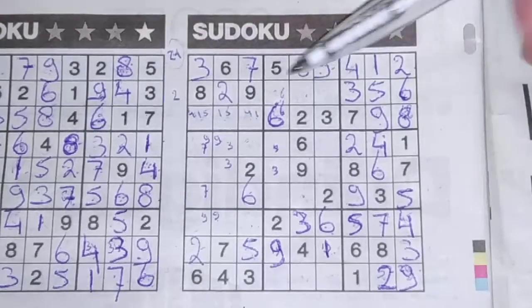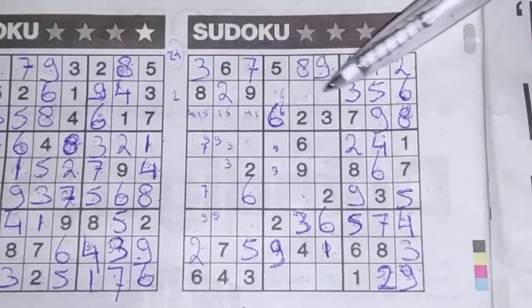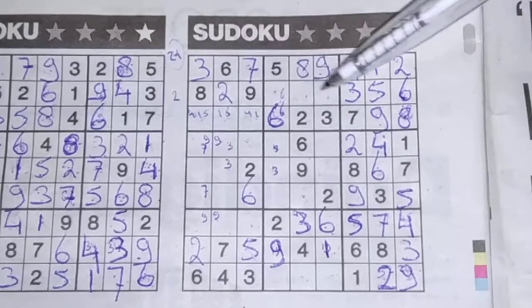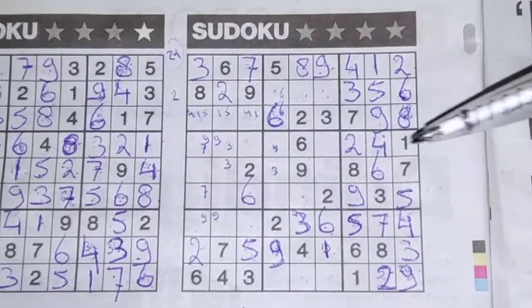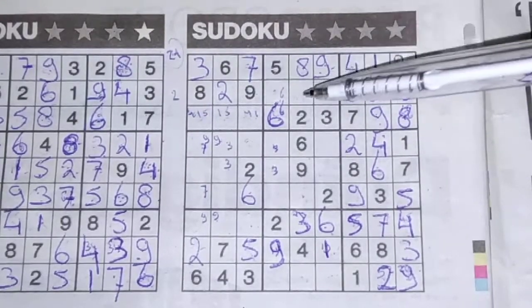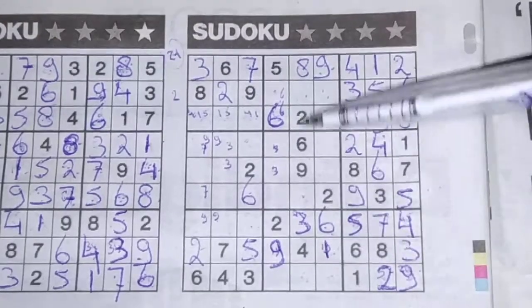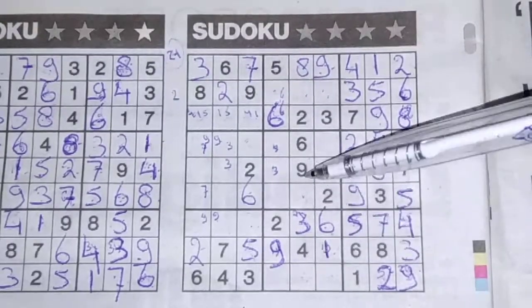These 3 numbers, the 1, the 4, and the 7. Still cannot fill this yet. 1, 4, 7. How about these 3 numbers? The 1.